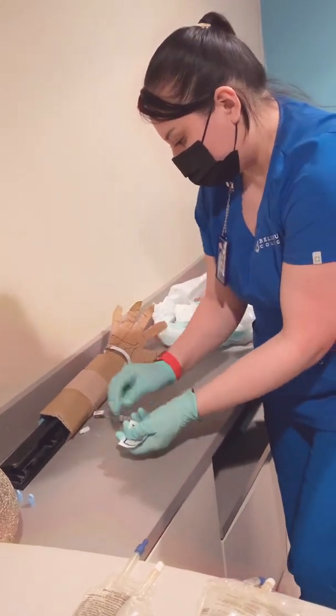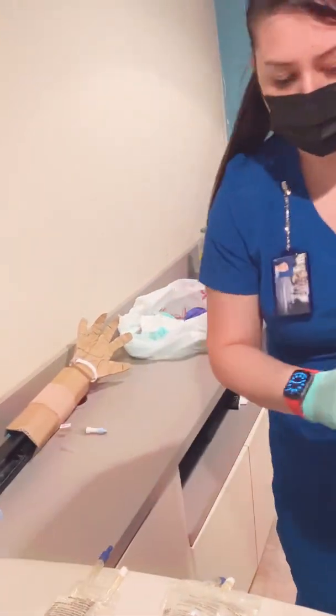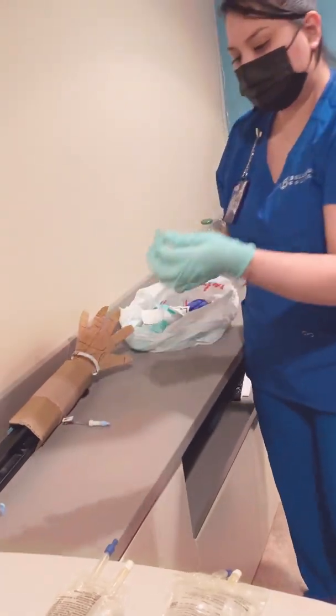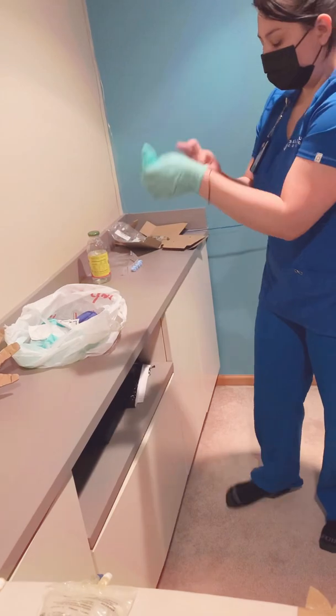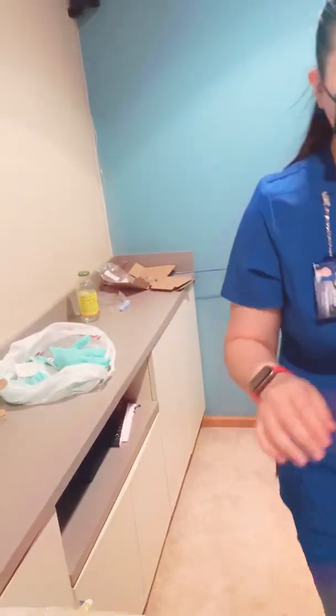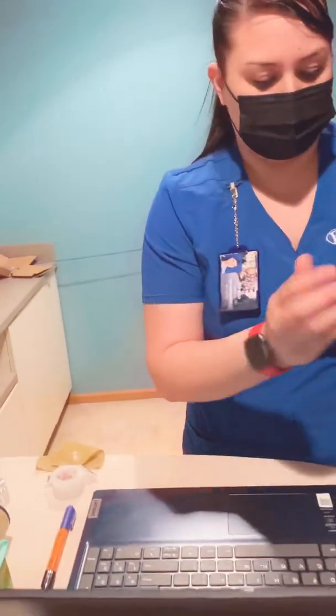And I'm going to collect all of my trash. And I'm going to dispense my needle in the sharps container. I'm going to remove my gloves. I'm going to then wash my hands.